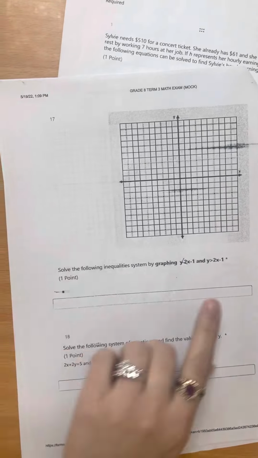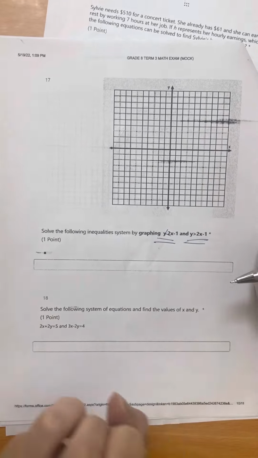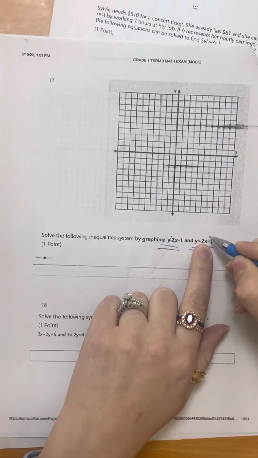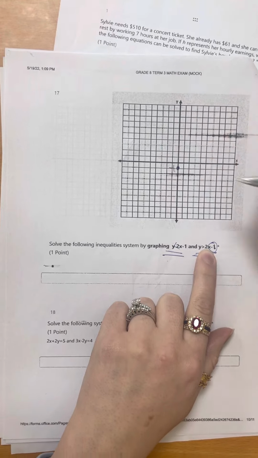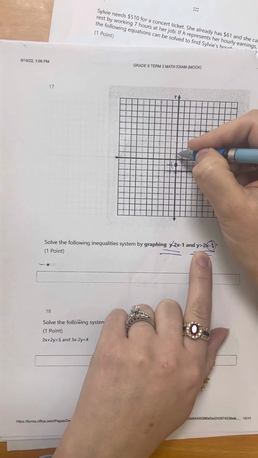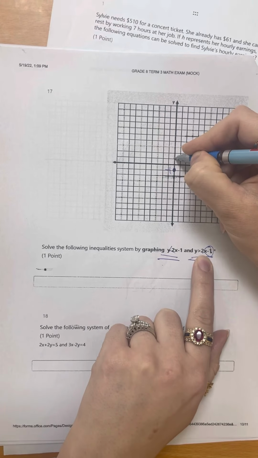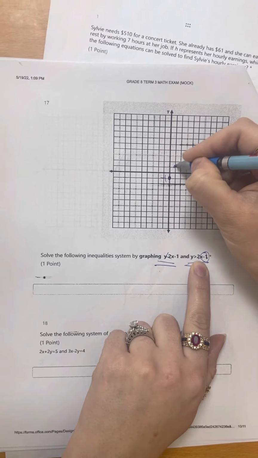Now, we want to graph this. They are the same line, so we will draw it one time only. I start with the y-intercept, which is -1, so I move to -1. This is my first point. Then the slope, I'll go 2 steps up, 1, 2, and then 1 step to the right. Always we go 1 step to the right. So this is my second point.